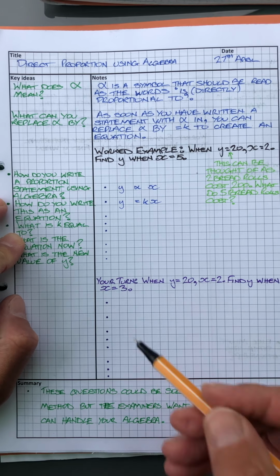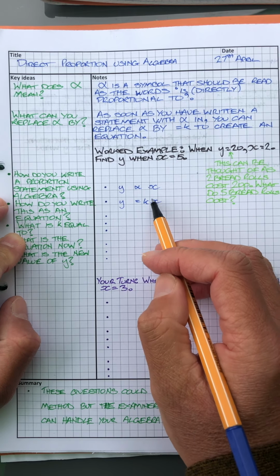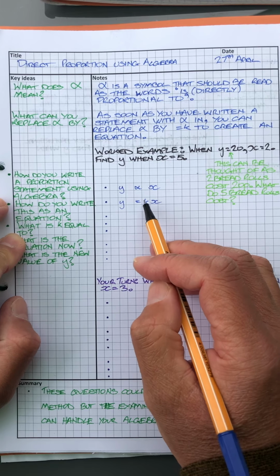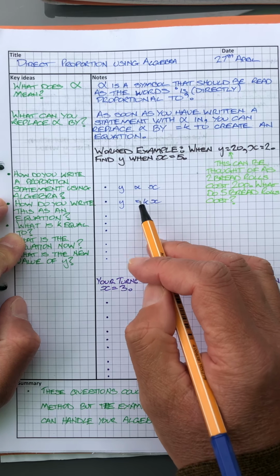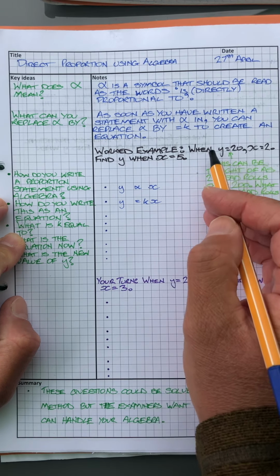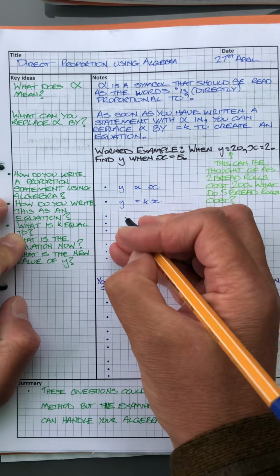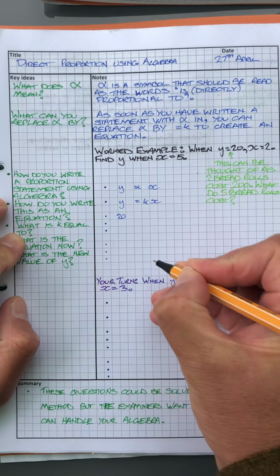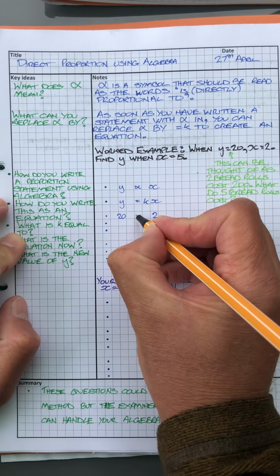Now, what does this mean? Well, it means that y is x times by some number. All right, and what we need to know is what is that number. So we use the information we've got here in order to find out. We know that if y is the number 20, then x is the number 2.